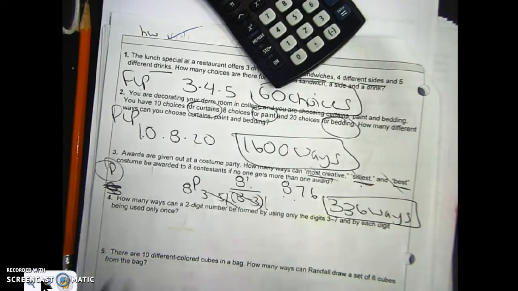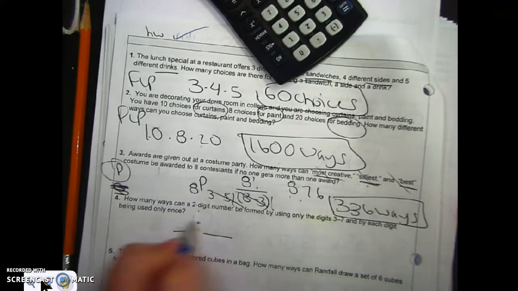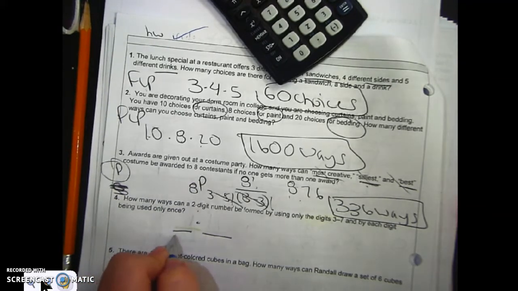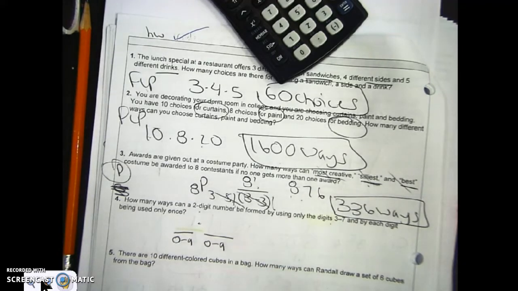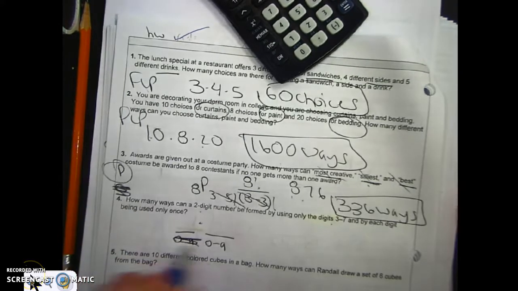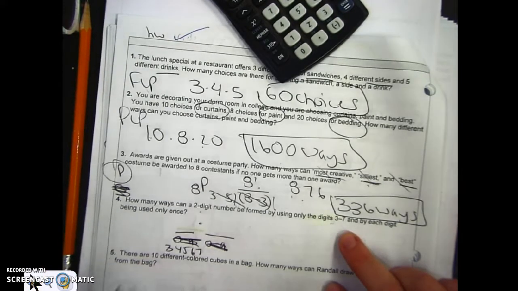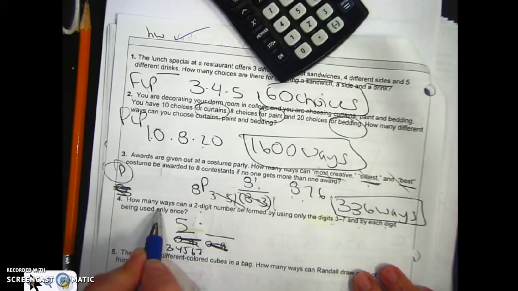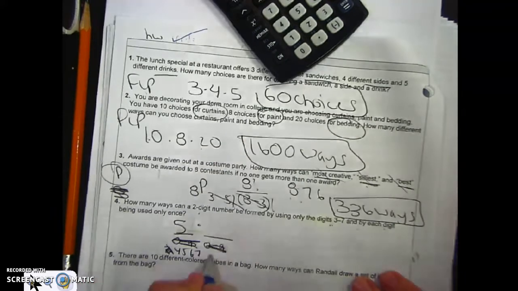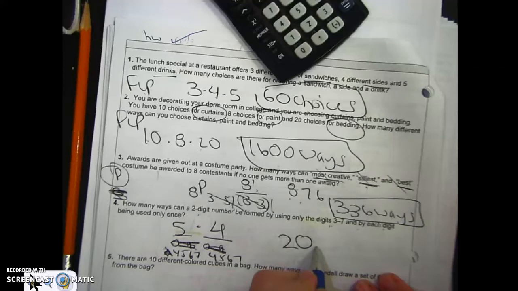Okay. How many ways can a two-digit number, okay? So the total options for a two-digit number for 0 through 9. Oh, by using only the digits 3 and 7, and each digit is only used once. Okay, so I'm not using 0 through 9, I'm only using digits 3, 4, 5, 6, 7. So 1, 2, 3, 4, 5. But it says that I can only use each digit once. So if I use the 3, all that would be left is 4, 5, 6, 7. That's 4 choices. 20 ways.